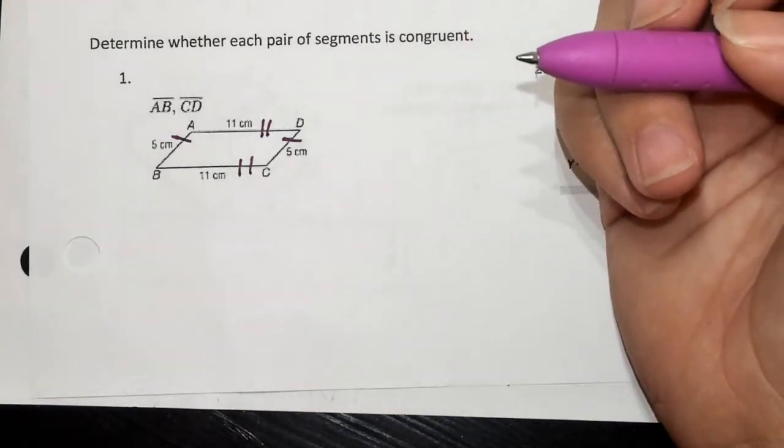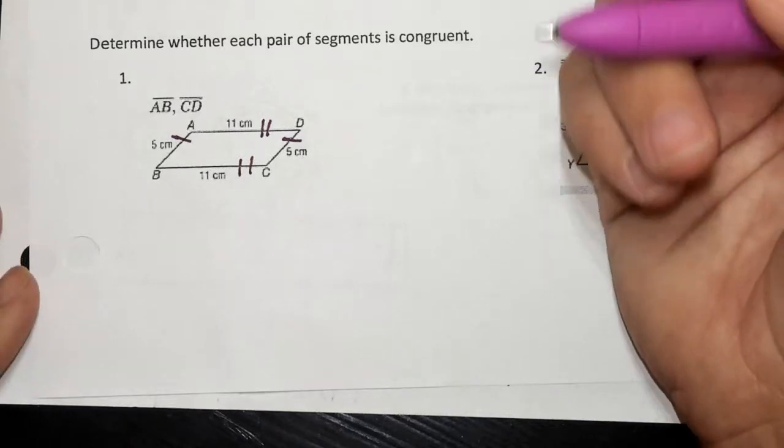Good job. Autumn, you with me? Am I going to have to take that up so you pay attention?